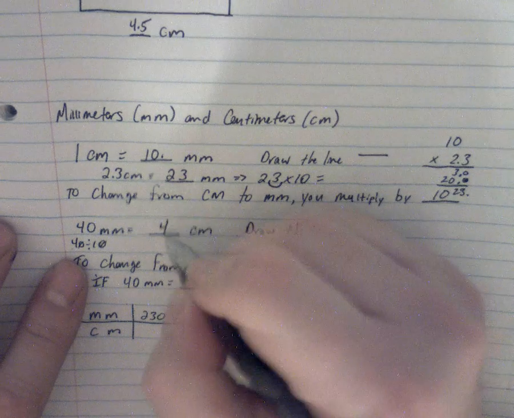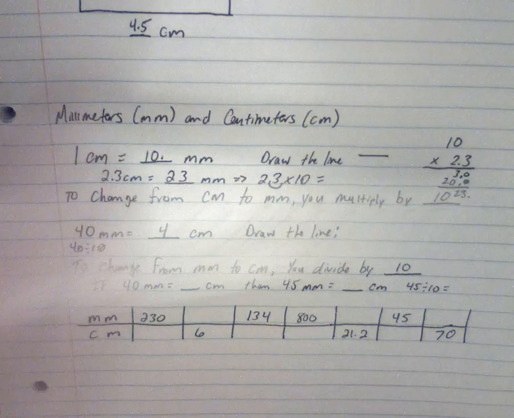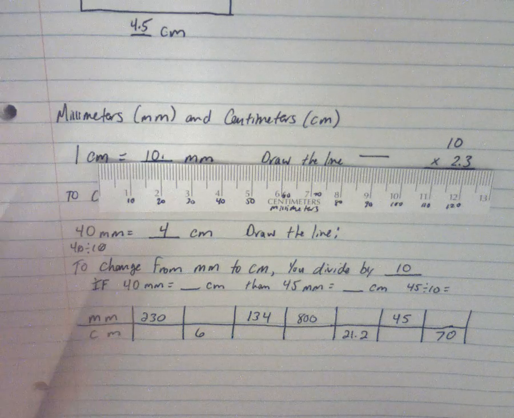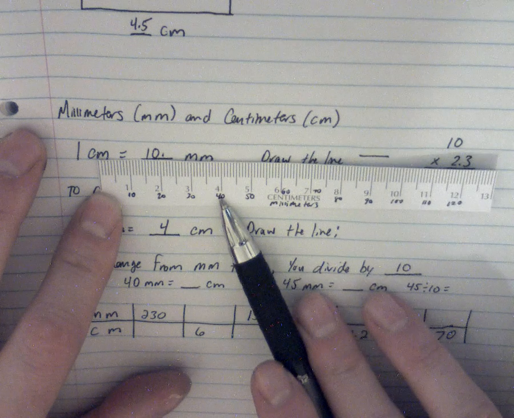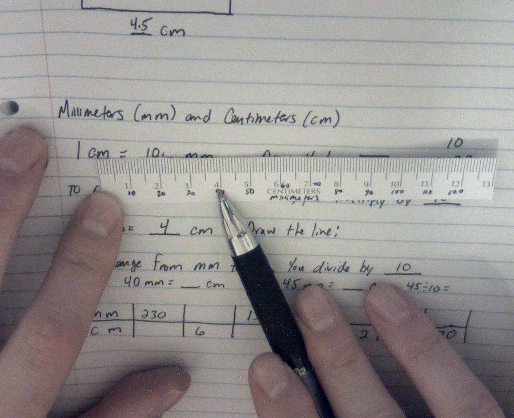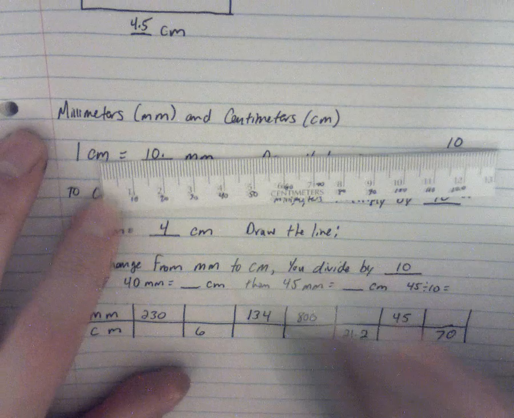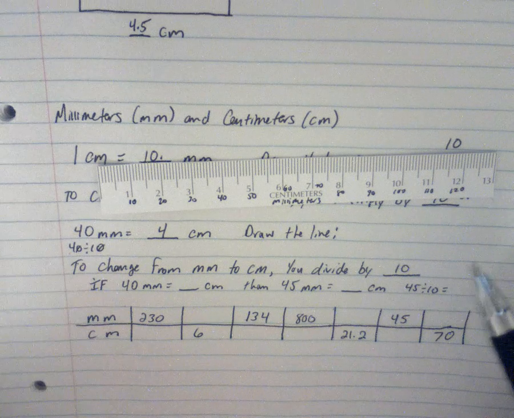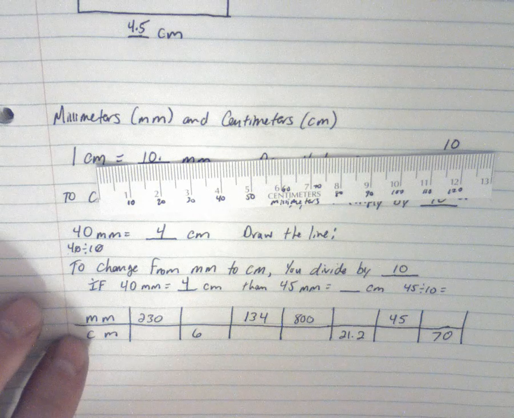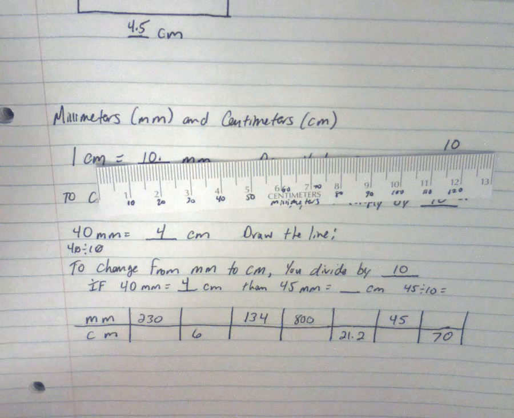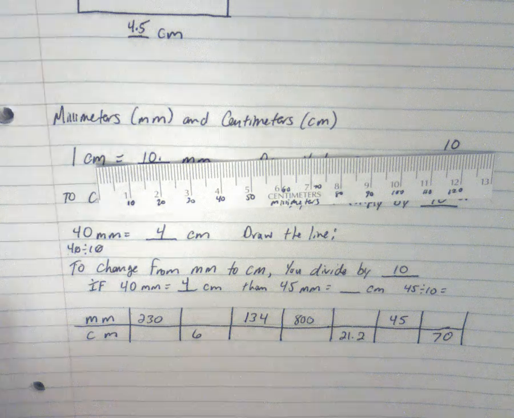4 centimeters. If I look at our ruler, 10, 20, 30, 40 millimeters, and I look above, I am at 4 centimeters. So 40 millimeters equals 4 centimeters. Now, if 40 millimeters equals 4 centimeters, then what does 45 millimeters equal?